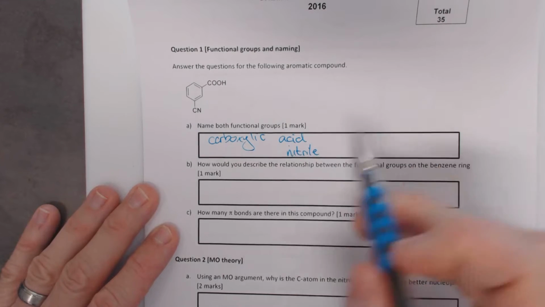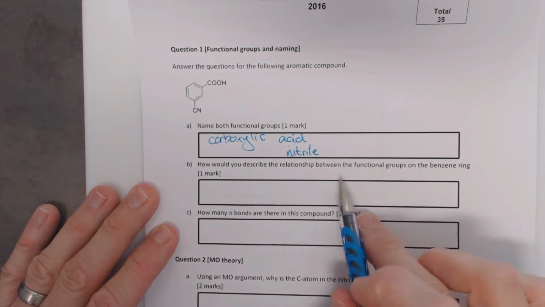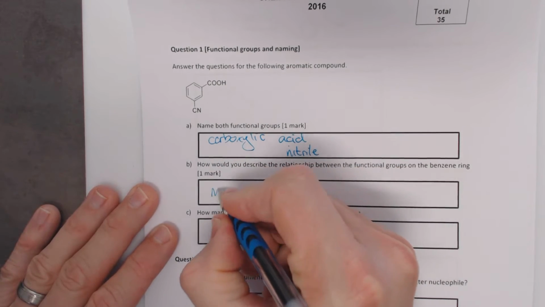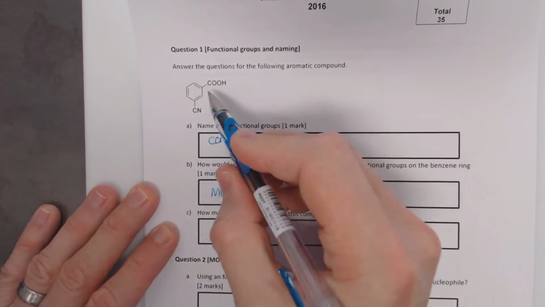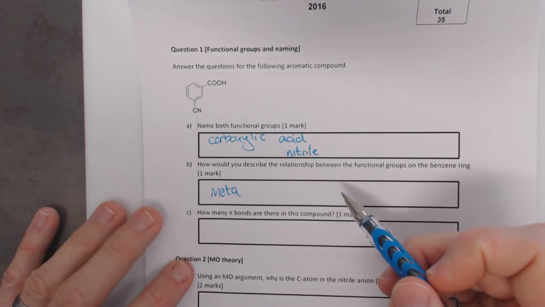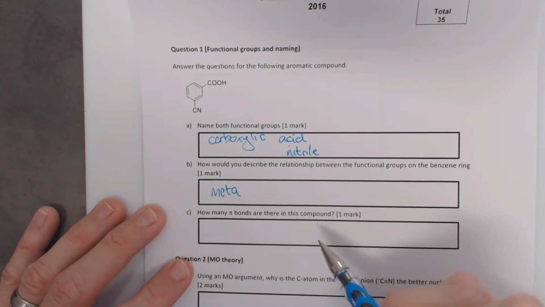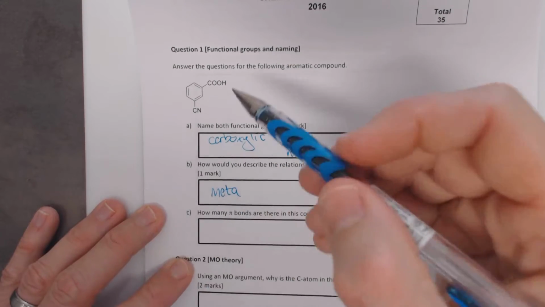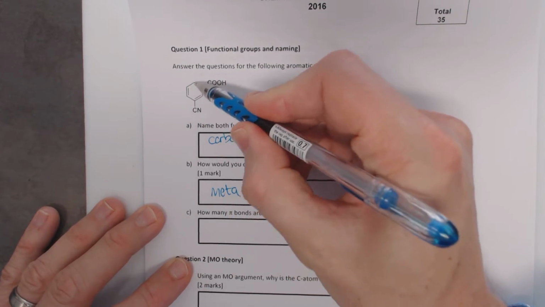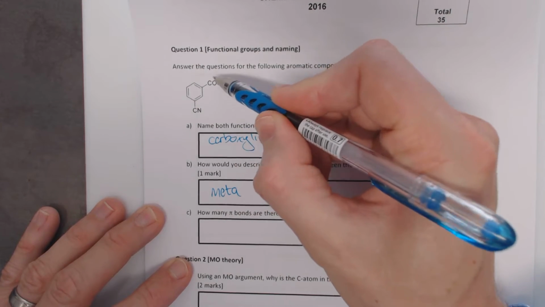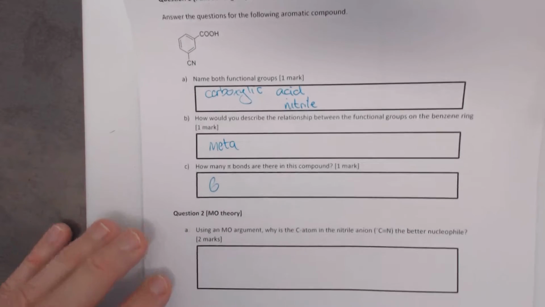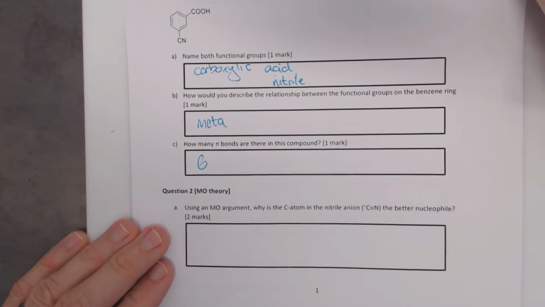aromatic ring. How do we describe the relationship between the functional groups on the benzene ring? Well, they are meta-substituted to each other, so the correct answer to this was meta. It's a 1,3 substituted aromatic, and that's called meta. How many pi bonds? A lot of you got this correct. It was a bit of a trick question. There's 1, 2, 3 in the aromatic ring, but there's 2 over here. So 1, 2, 3, 4, 5, and 1 over here, 6. So there are 6 pi bonds in total. That really should have been pretty easy, and you shouldn't struggle too much with that.